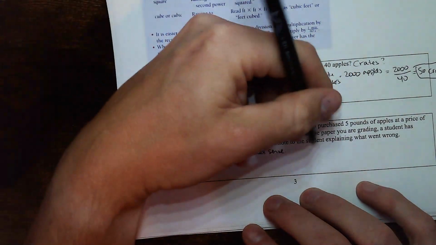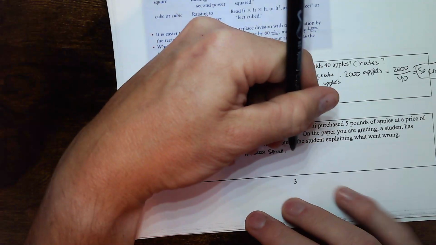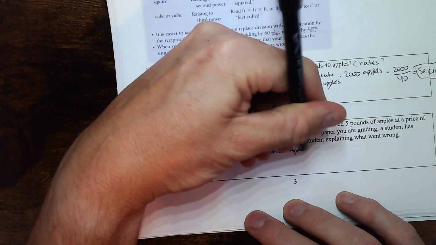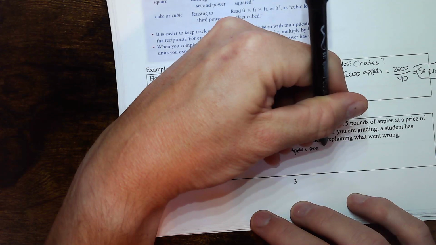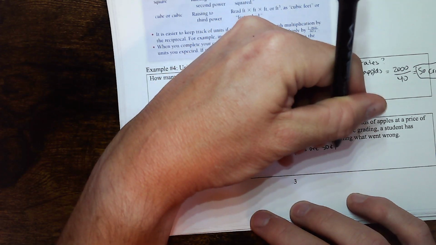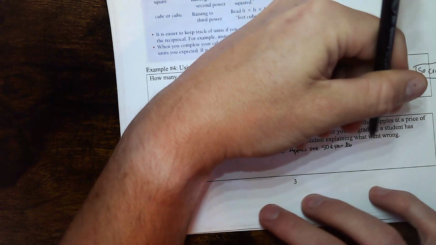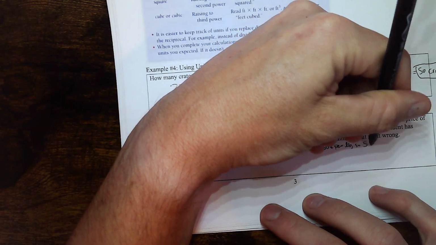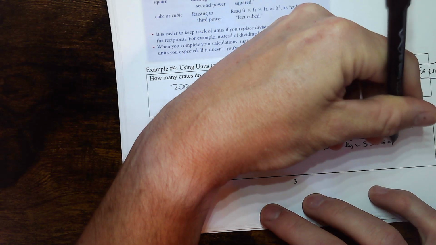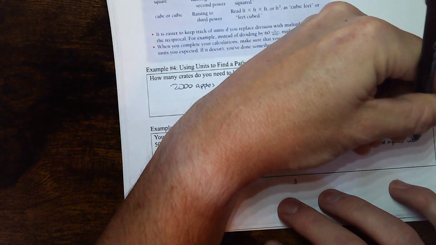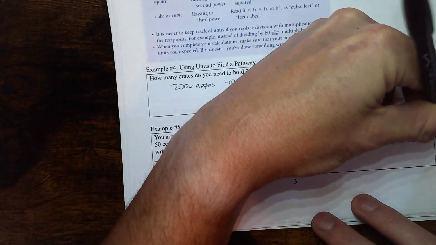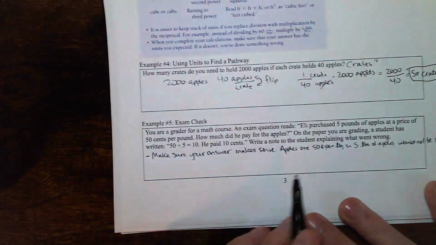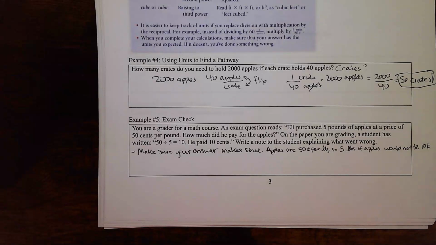What I mean by that is apples are 50 cents per pound, so 5 pounds of apples would not be 10 cents. Okay, so that's something we've got to get right off the bat. That answer does not make sense.